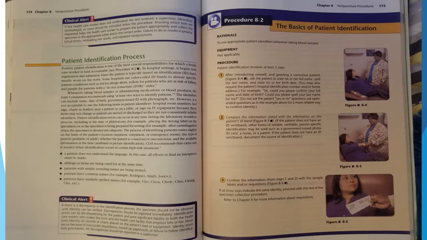Whenever taking blood samples or administering medications or blood products, the Joint Commission recommends using at least 2 ways to identify patients. These identifiers can include name, date of birth, government issue ID with photograph, etc. However, it is not acceptable to use the following items as patient identifiers: hospital room numbers, bed tags, charts and holders near a patient or a table, or tags on IV equipment, because these items may not change as patients are moved or discharged, so they are not consistently reliable identifiers.